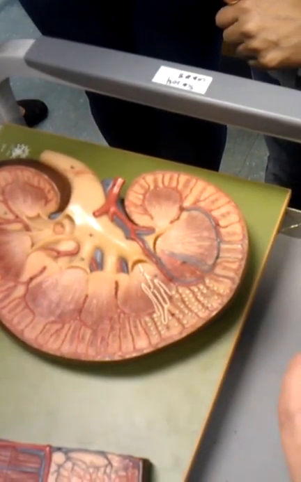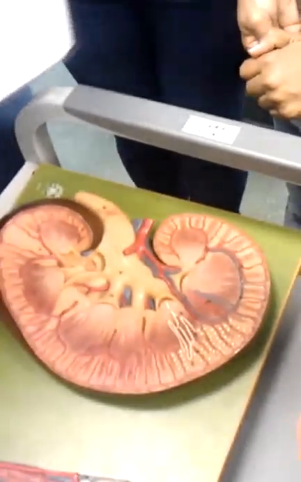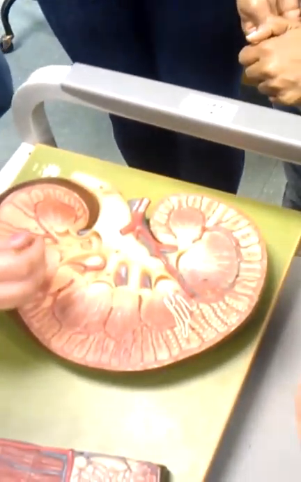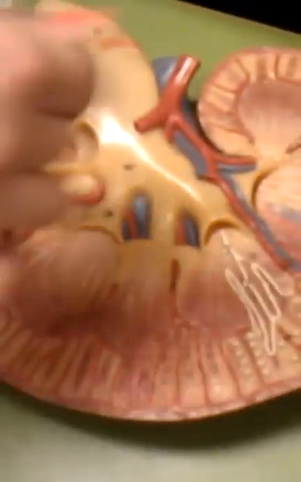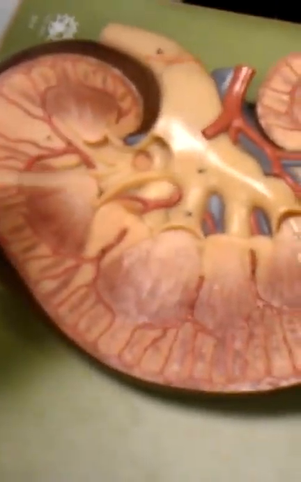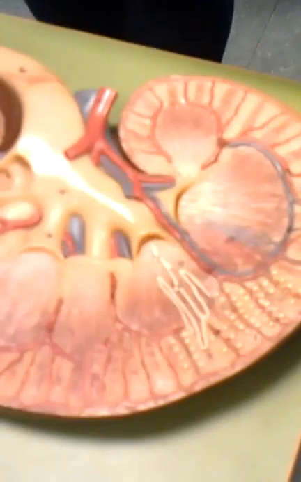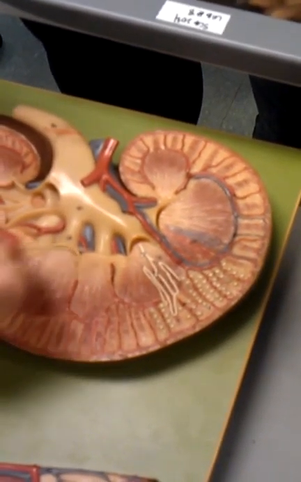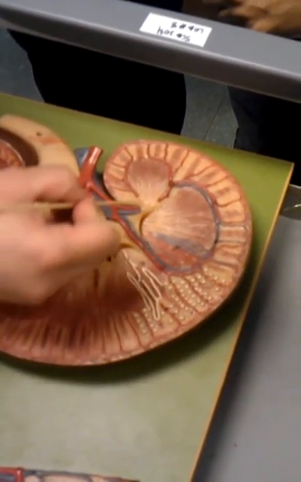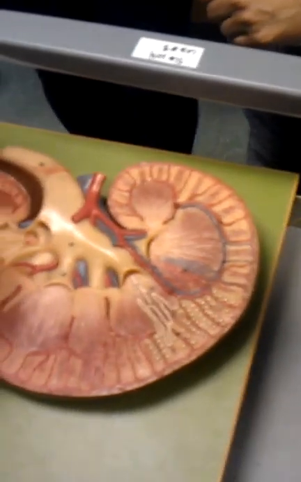Papillae. They do have the papillae, which is number 6. So you see here, number 6. This is referring to a pyramid that's in there. But what's really showing you is this area right here. So this right here, number 6, is this. You understand? It's just at a different angle of the kidney.